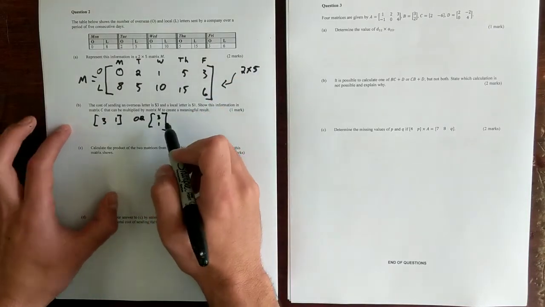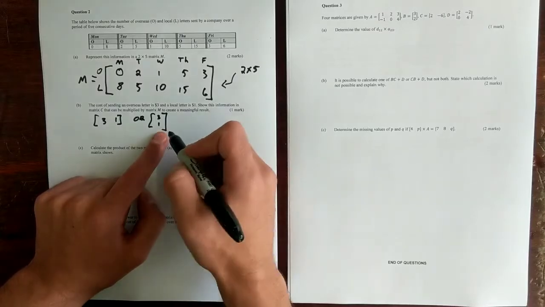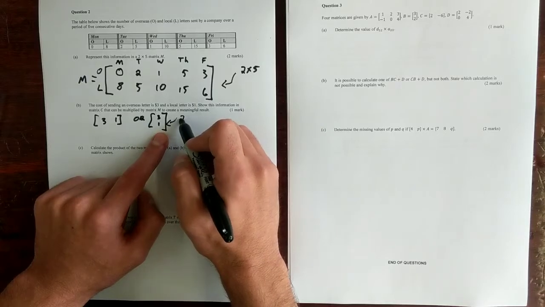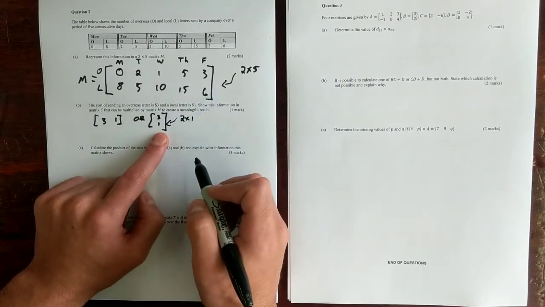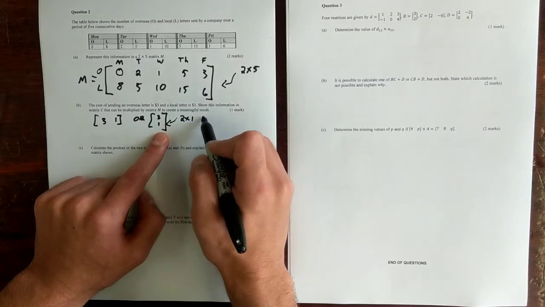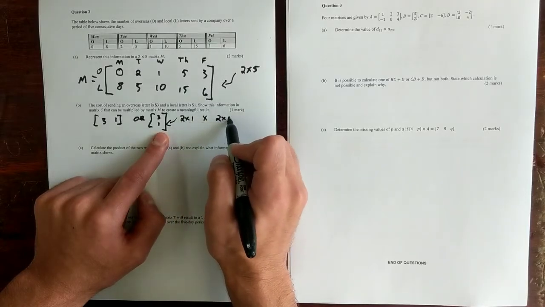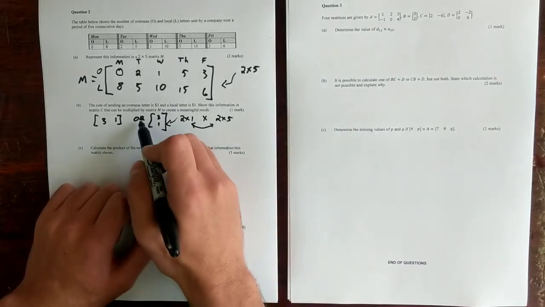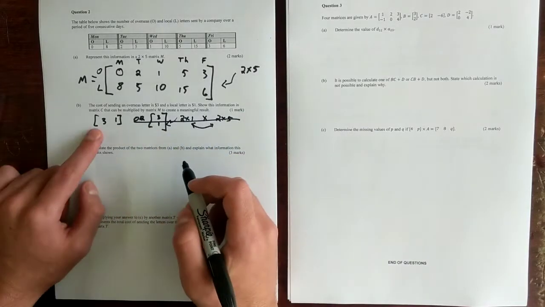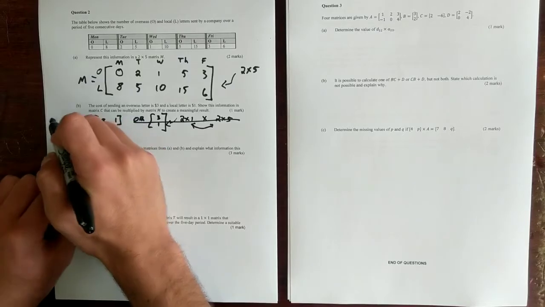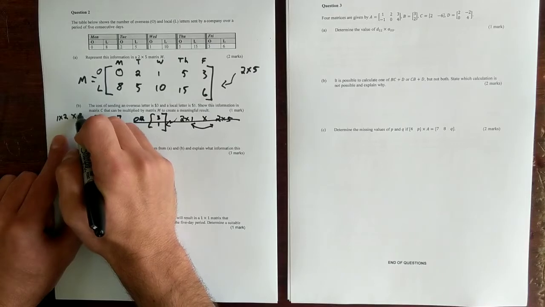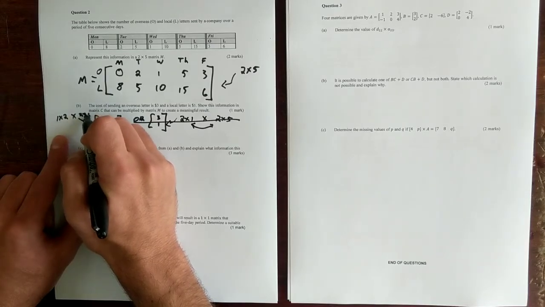So let me just make that really explicit. This column matrix is a 2 by 1 column matrix. So if I try and do a 2 by 1 matrix multiplied by a 2 by 5, using the trick that we've been using in class, these two numbers are not the same. Therefore, it cannot be multiplied. So that matrix is not the right one. What we need here is a row matrix. That's a 1 by 2 matrix, which we can multiply by a 2 by 5.